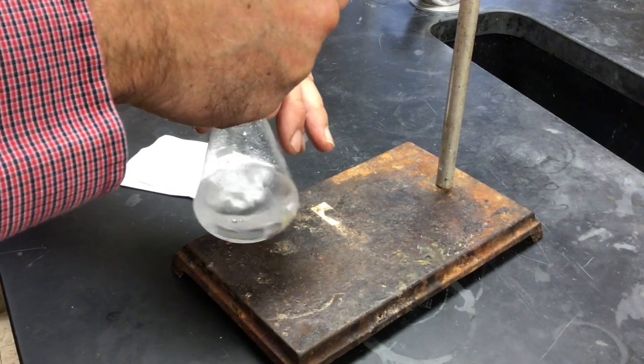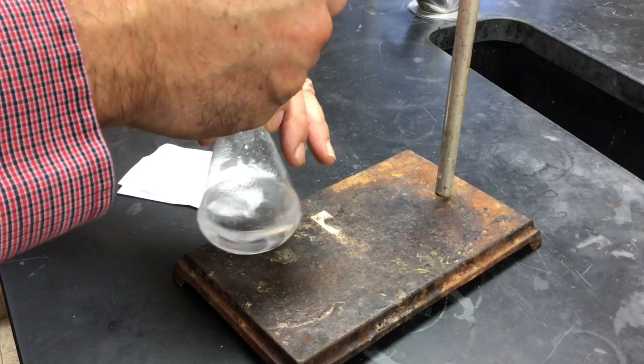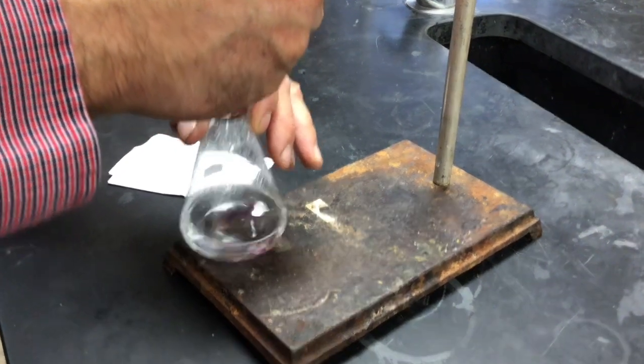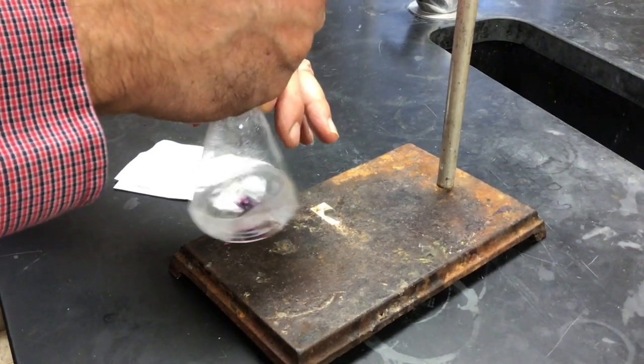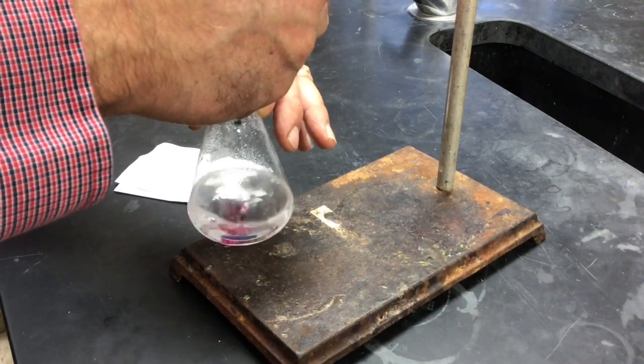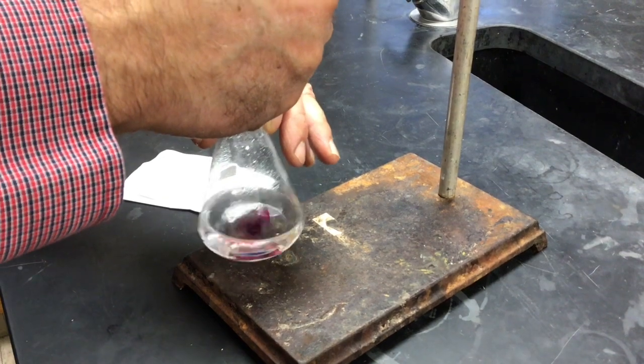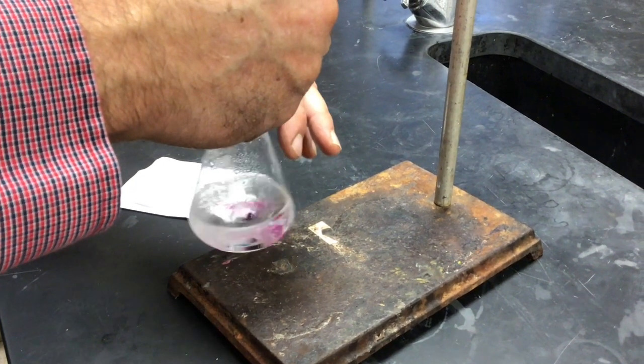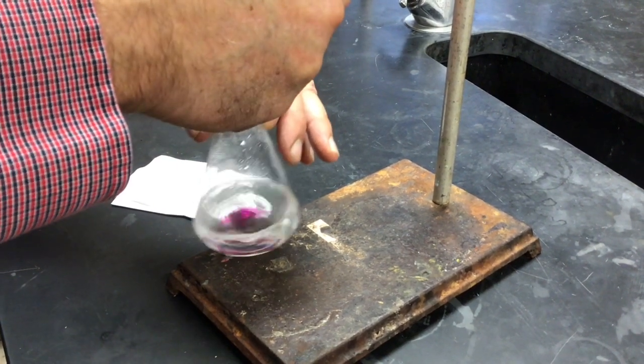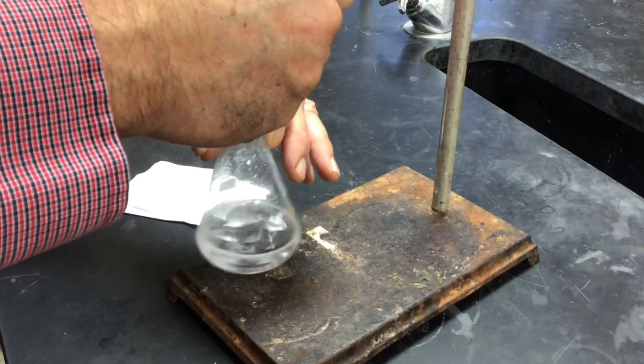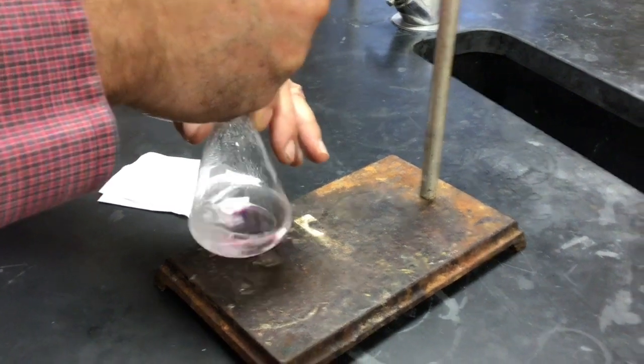So what are we looking for, our endpoint? We're hoping to catch the drop that turns it pink and keeps it pink. Because at that point, the peroxide has been all used up, and there's nothing then that can react with the permanganate.